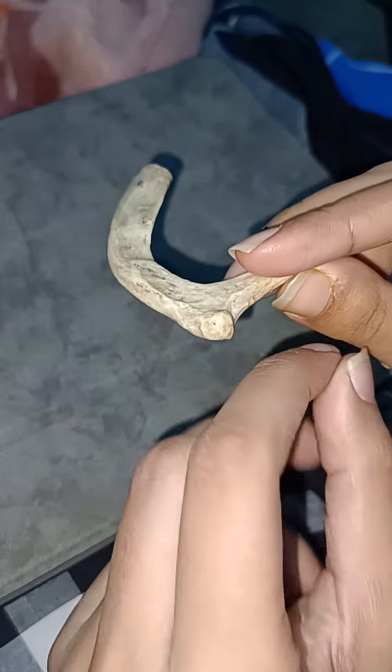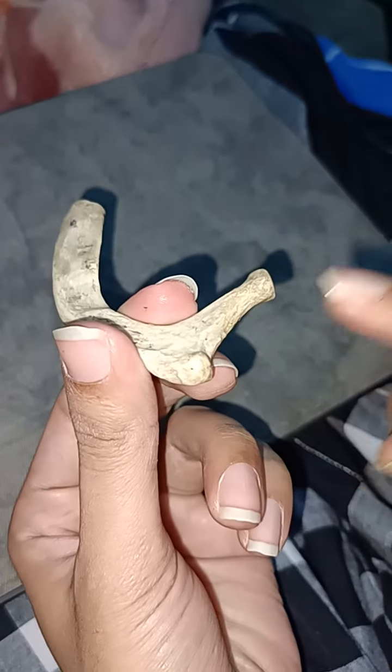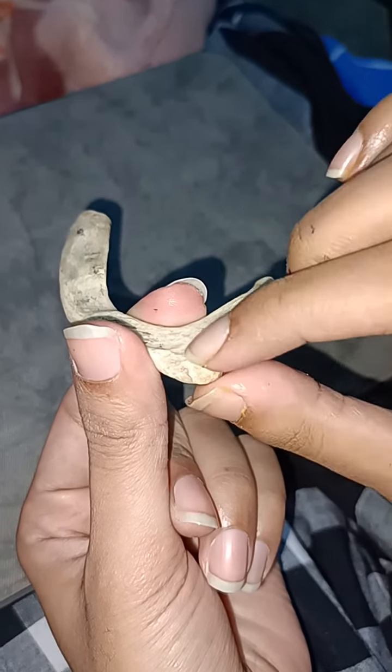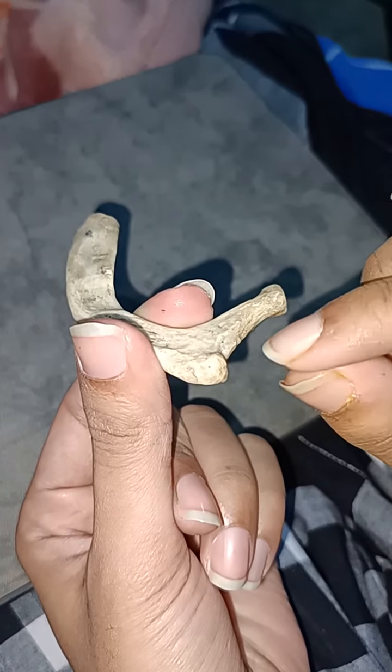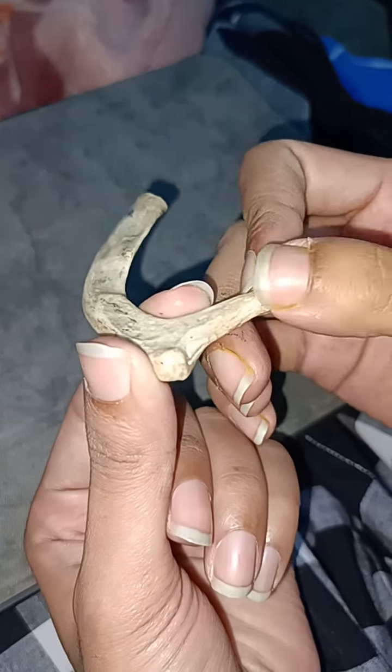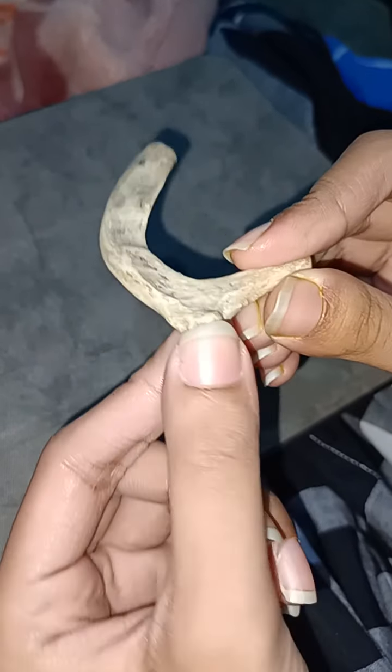Now the tubercle. The tubercle articulates with the tip of the transverse process and forms the costotransverse joint, and it is attached by a ligament known as the lateral costotransverse ligament. So here is the superior and inferior costotransverse ligament, and here is the lateral costotransverse ligament.